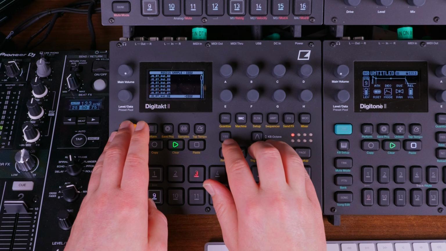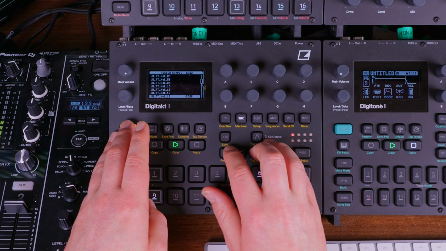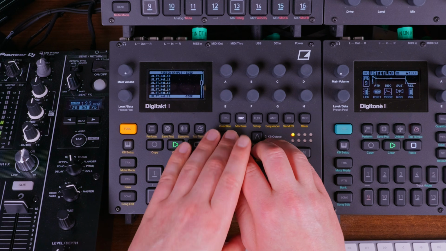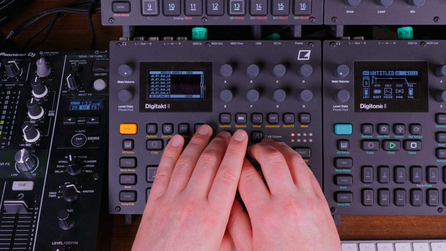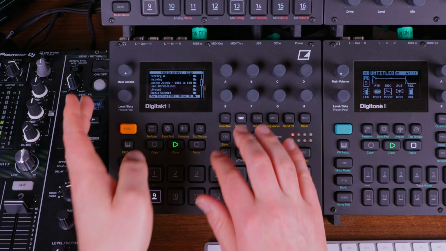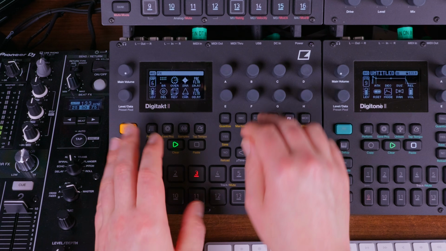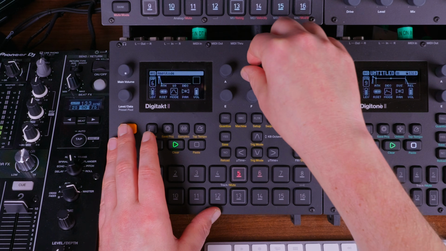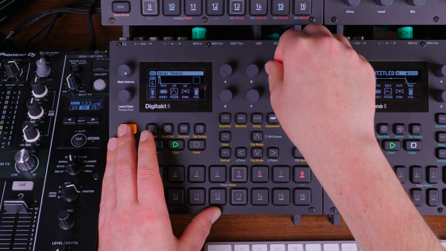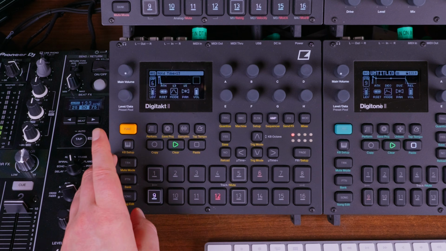Kind of like this hat, but let's just have a little look down. I like that. Let's go for that one. Just make it a bit tighter. Got a nice little shuffle to that one.